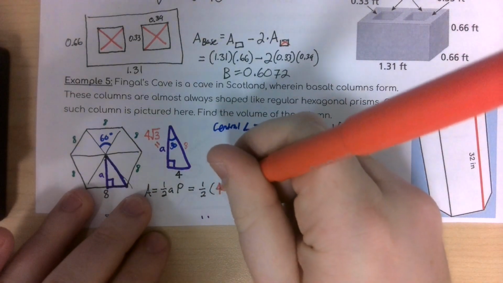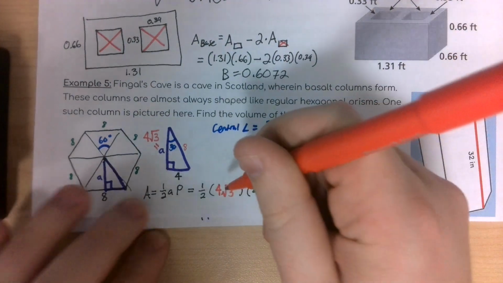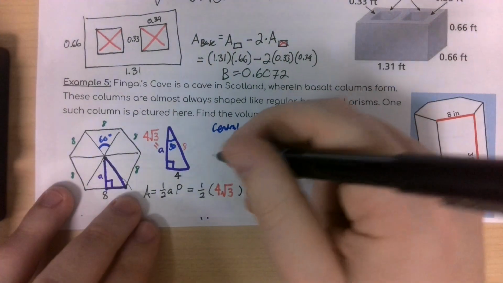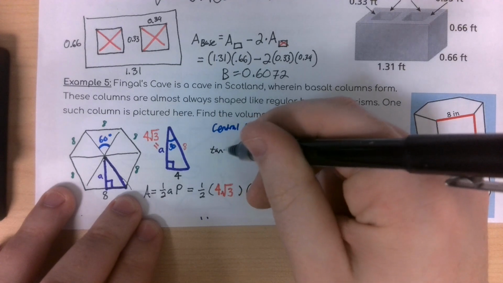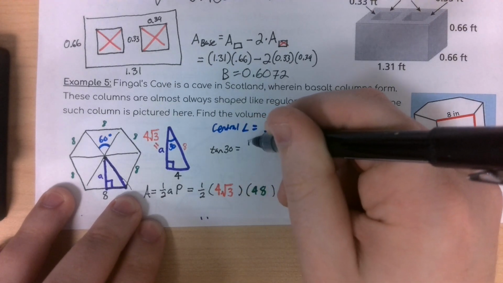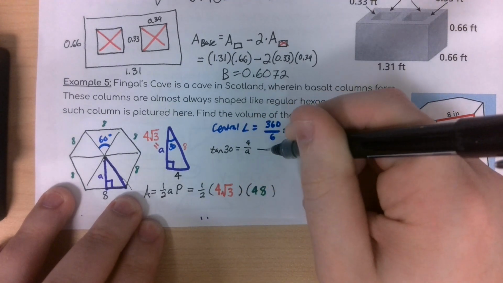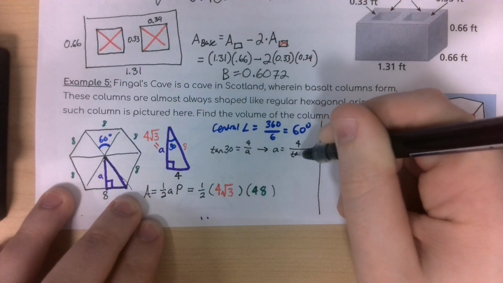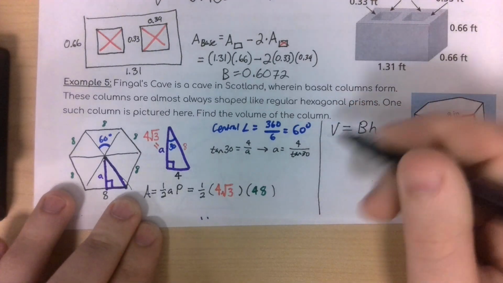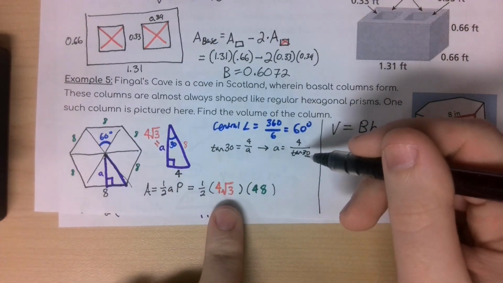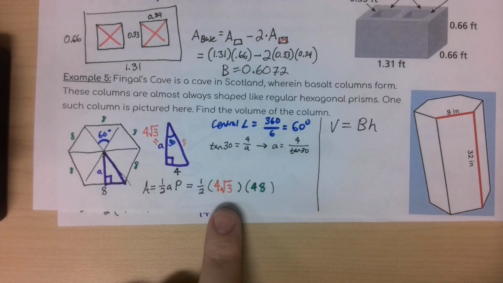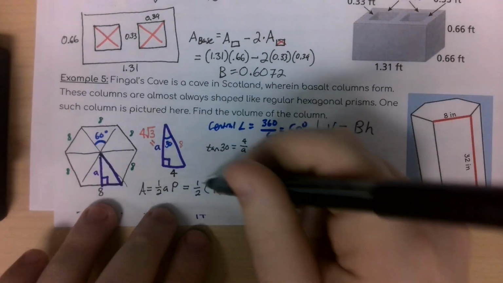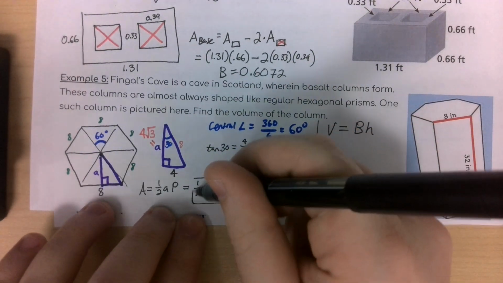You could use trigonometry to solve this. In fact, if you were solving this trigonometrically, you may have set up, for instance, the tangent of 30 equals 4 over a, and then found out that a is 4 divided by the tangent of 30. 4 divided by the tangent of 30 is the same as 4 root 3. You'll get the same answer. So this is our apothem, a.